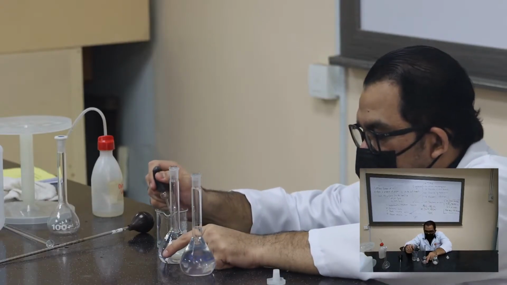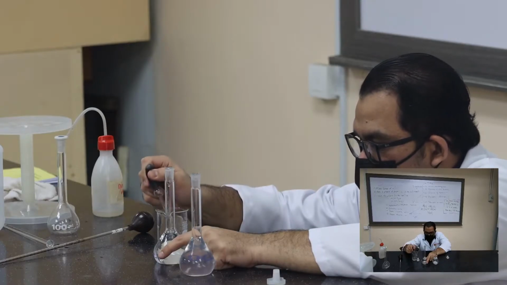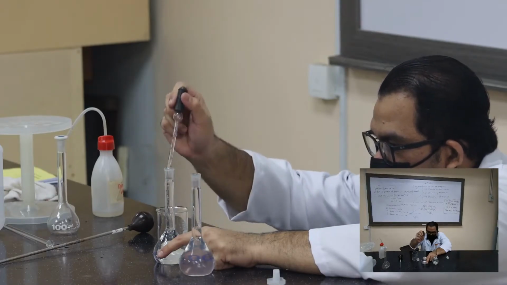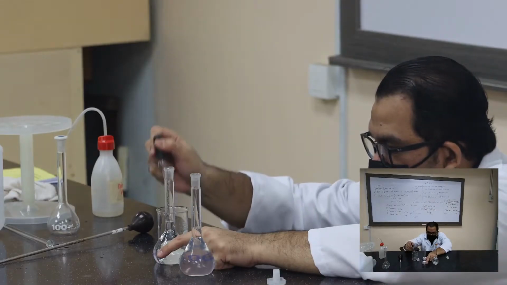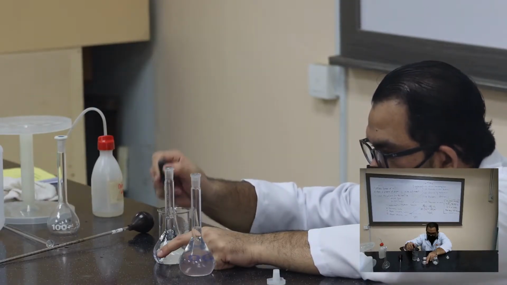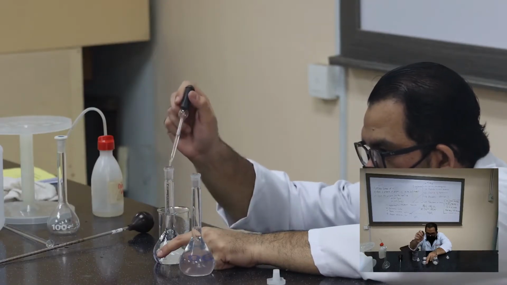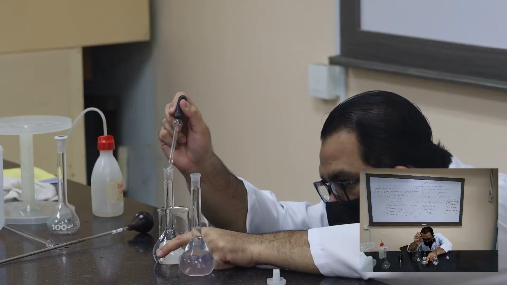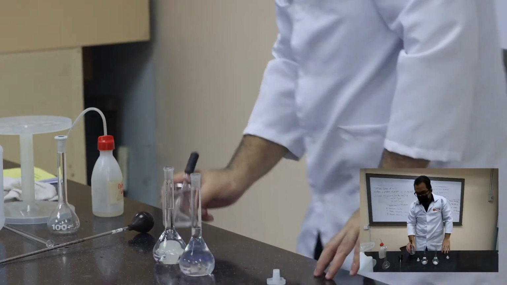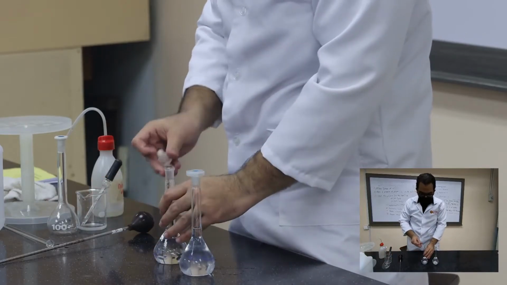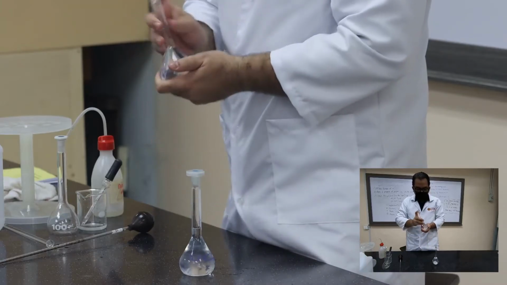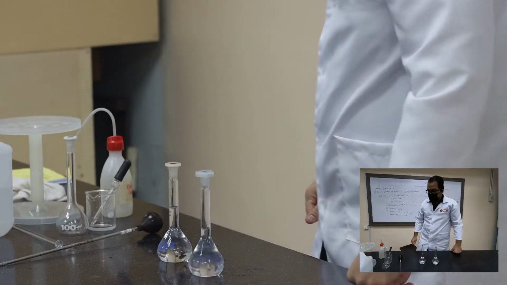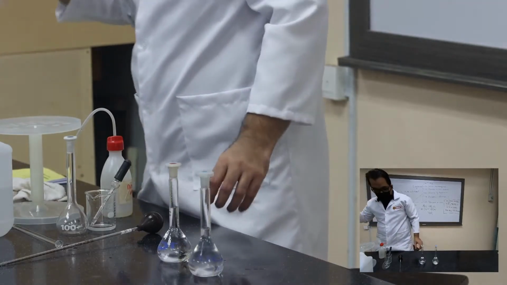Alright, just pipette a little bit more to make sure that we get to the mark. Okay, a little bit more, maybe a little bit more. I think a few more drops maybe. Carefully, make sure that you get the meniscus right to the mark. Okay, I think I got it. Now, I have to cap this volumetric flask, and the same process, I have to flip it upside down several times to make sure that the solution is homogeneous. Now I have the working solution of 10 ppm.